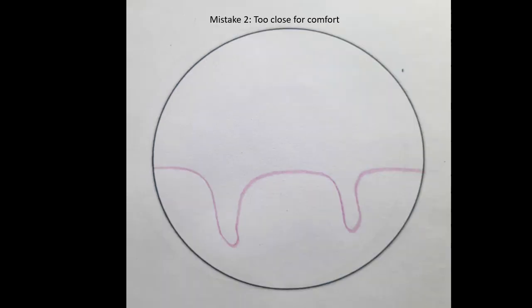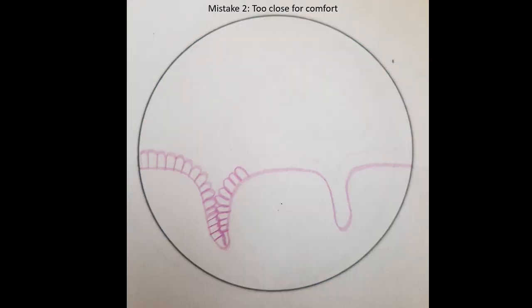Another mistake that happens is while drawing the papilla, that is these dips. So here the basement membrane are too close to each other. The bends of the basement membrane are too close to each other. Now what is the problem with this? The problem is that when you draw the columnar cell, there will not be enough space to draw the columnar cells of these two areas. There will be a lot of crowding of the cells.